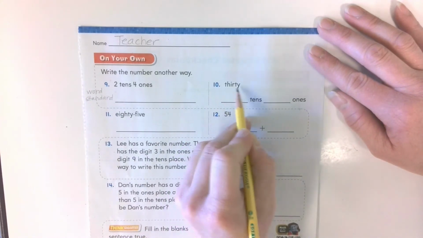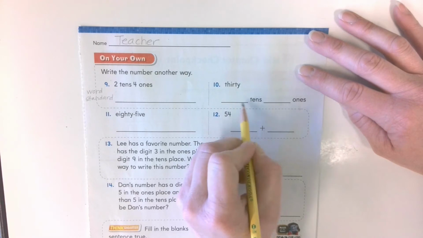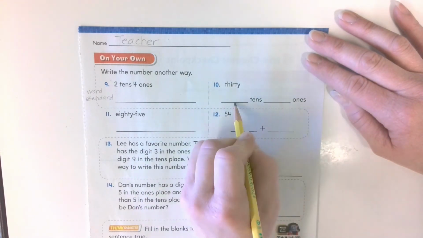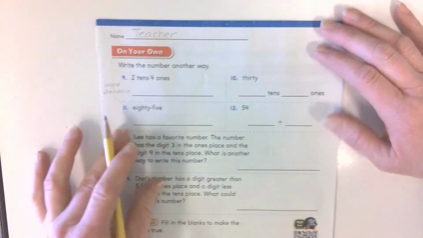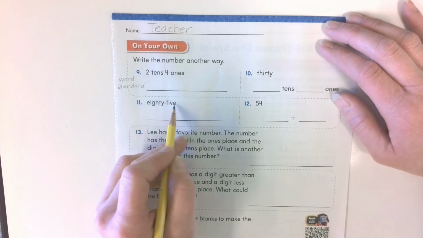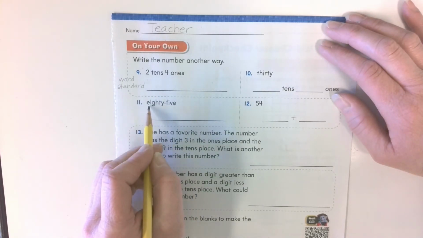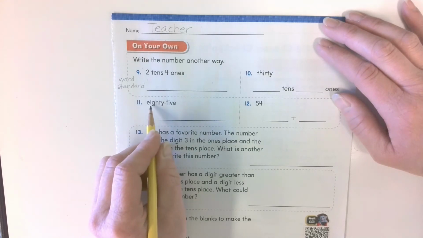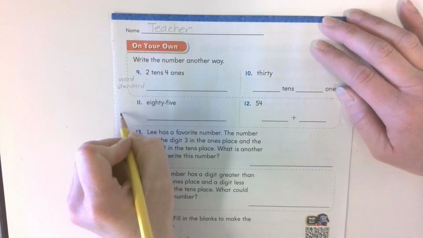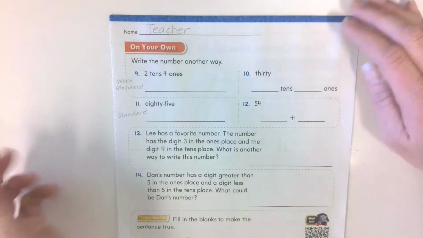Number 10, 30, is in word form. They want me to write it in tens and ones. I know that because they've given me the chart. 85 is in word form. I'm going to need to write it in standard form because I don't have a chart and I don't have an addition number sentence. So number 11, you're putting in standard form.